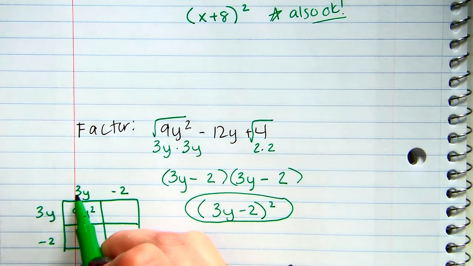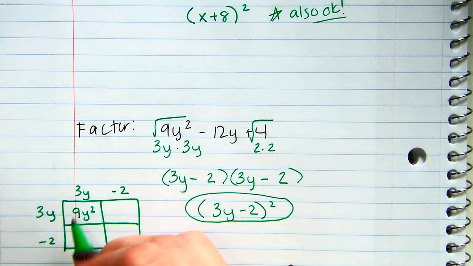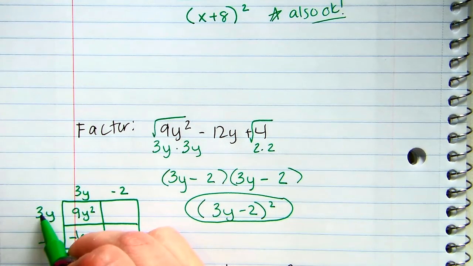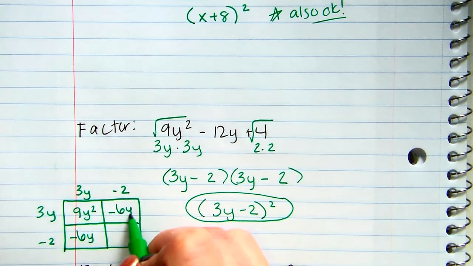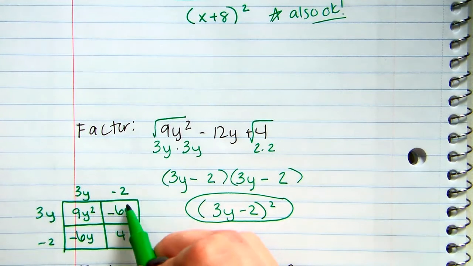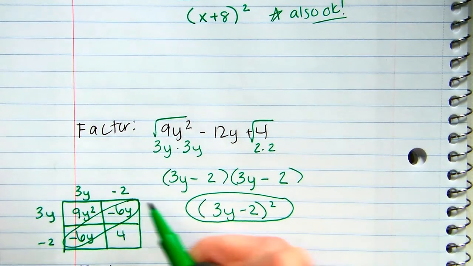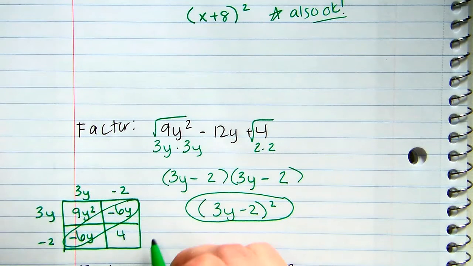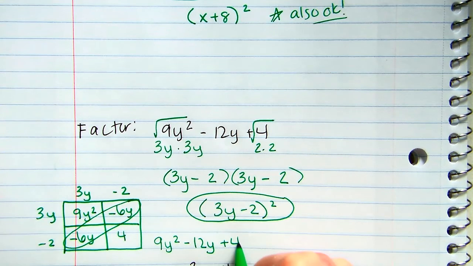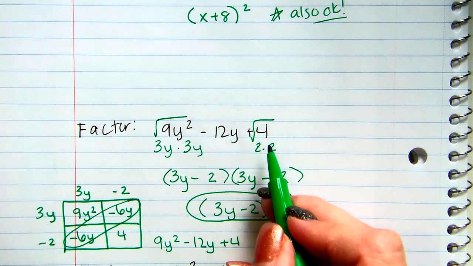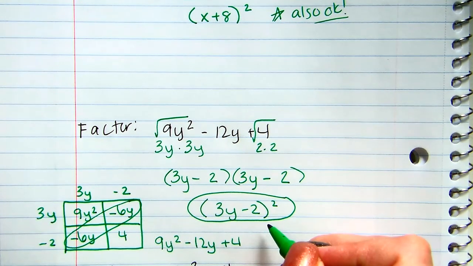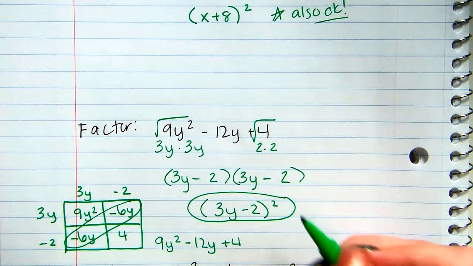3 times negative 2 is negative 6, so I'm going to get negative 6y. Negative 2 times 3, once again, that's negative 6, so we're going to include the y. And then negative 2 times negative 2, that gives me positive 4. When we combine our terms here diagonally, we get 9y squared minus 12y plus 4. That is what we had in our original problem, so therefore the 3y minus 2, in parentheses squared, is going to be our final answer.